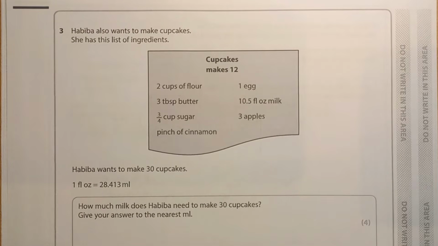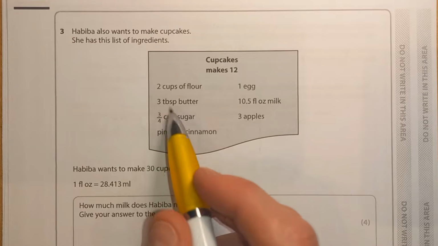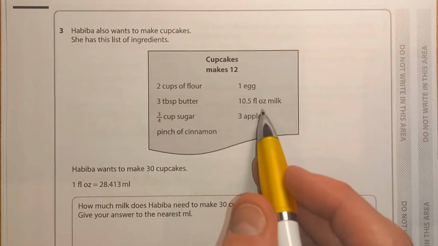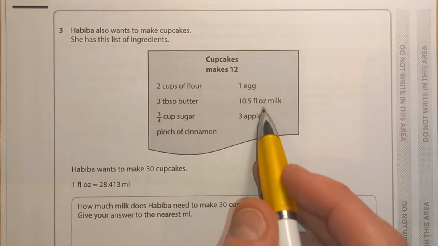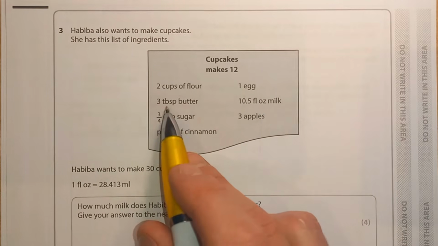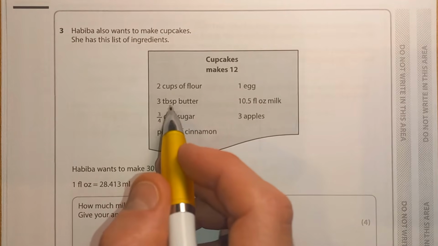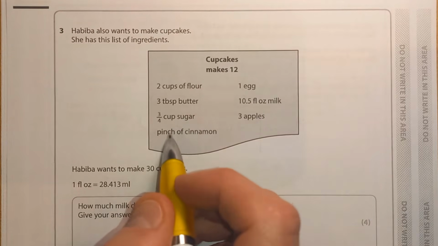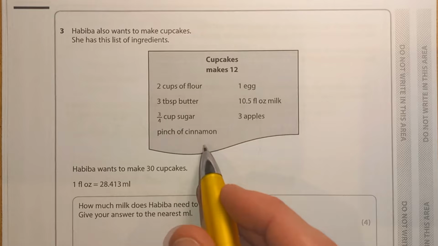Question 3. Habiba also wants to make cupcakes. She has this list of ingredients. So cupcakes makes 12. So you need 2 cups of flour, 1 egg, 3 tablespoons of butter, 10.5 fluid ounces of milk. And remember with these, if you don't know what fluid ounces means, it doesn't matter, it's just a measurement. Same with tablespoons, but we don't care. So don't worry if you see something you're not sure about, it's just a unit, okay? It's the numbers that are important on these ones.